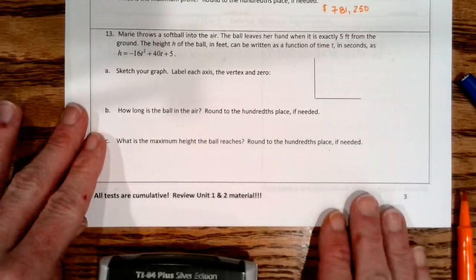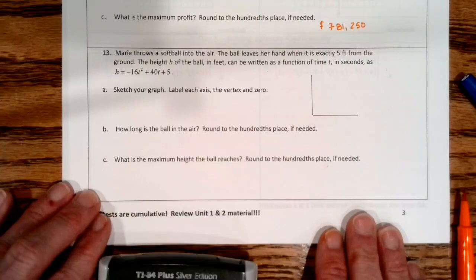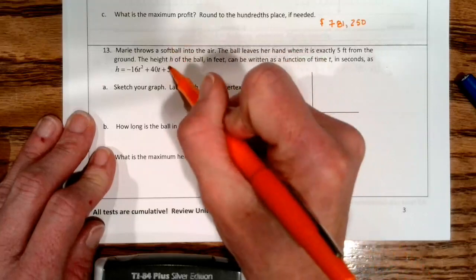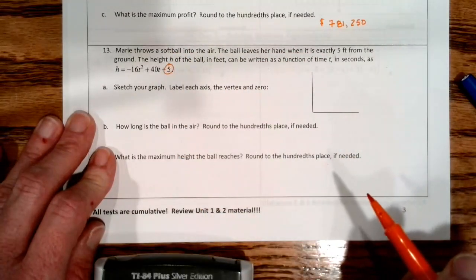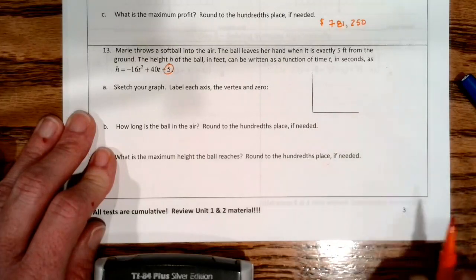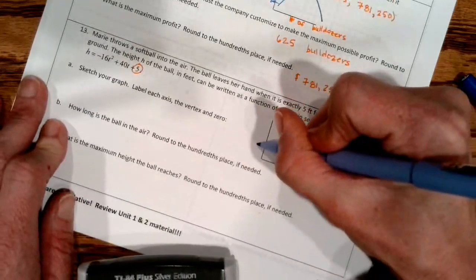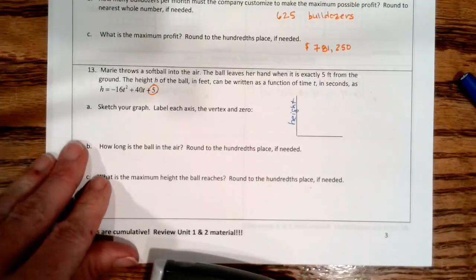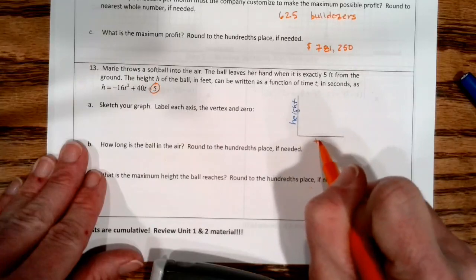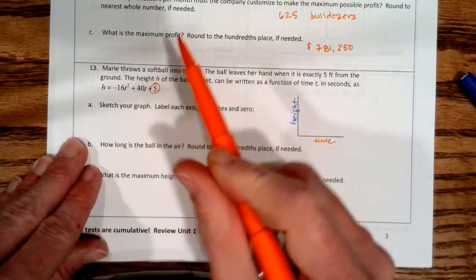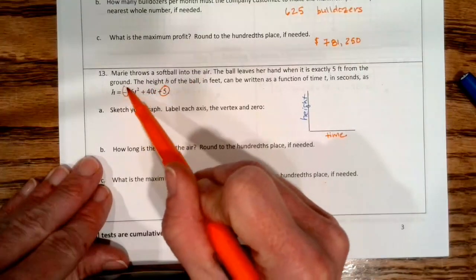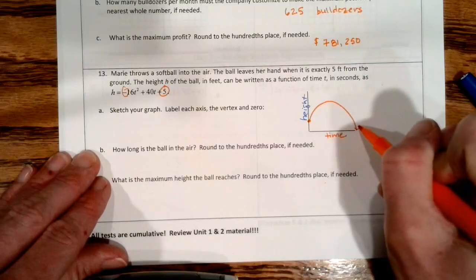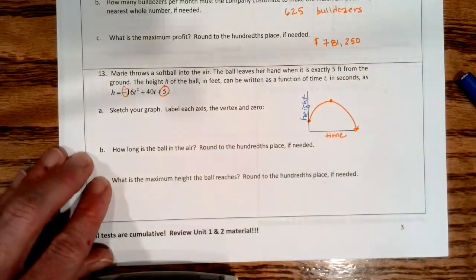All right, ready for Marie throwing her softball in the air? The ball leaves her hand when it is exactly 5 feet from the ground. Hey, that's our y-intercept. We don't talk about that a lot. The height of the ball is a function of time. So I know that my height is my y-axis, and it said it's a function of time. And again, my graph is negative. So here's my 5 feet from the ground, and here's the ball, and this is where it lands. This is its maximum height.